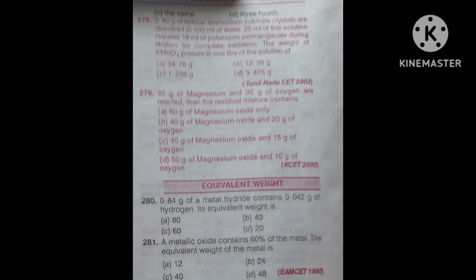Then 0.84 divided by 0.042 into 1.008, because 0.042 hydrogen reacts with 0.84 gram metal, so for 1.008 it is this. After solving you will get roughly 20. Then the correct option is option D, 20. The answer will come roughly 20, and in the options it is given 20. That is correct.